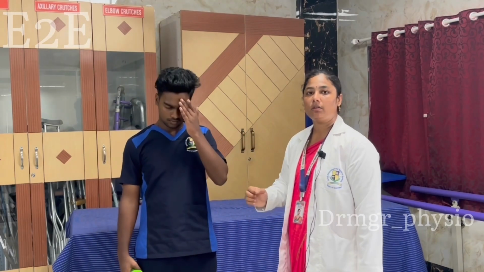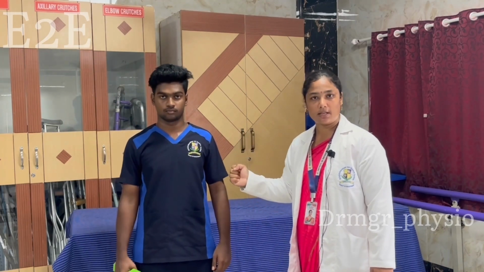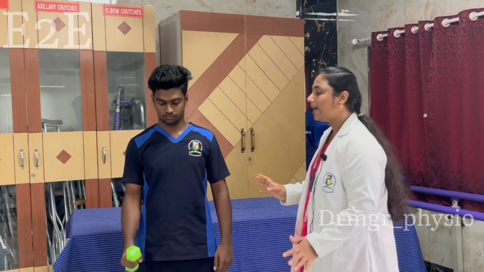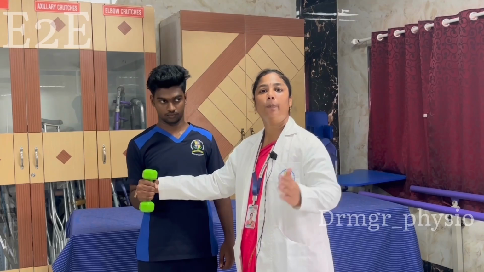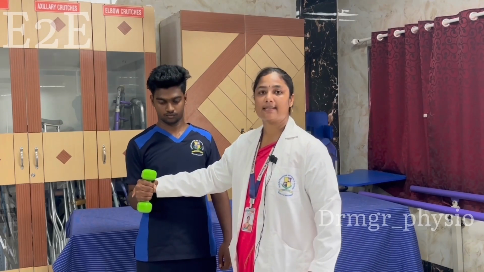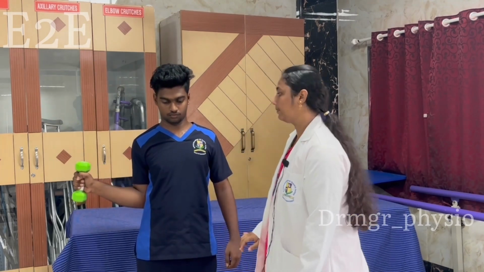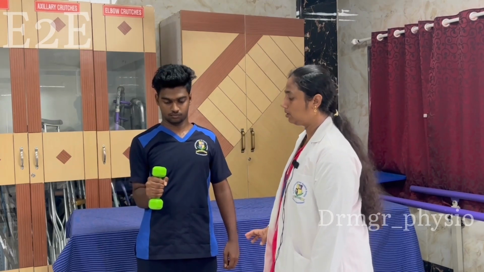Then he is going to do the rotation movements, the external rotation, in the standing position itself. He has to fix his elbow, then just like how a door opens in its plane, the same way the external rotation has to be done. Good.